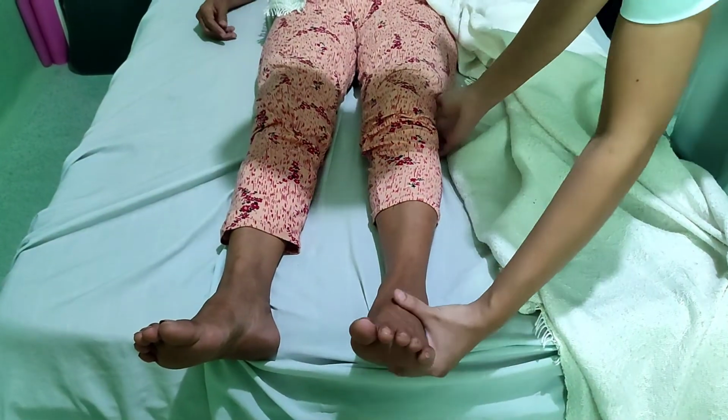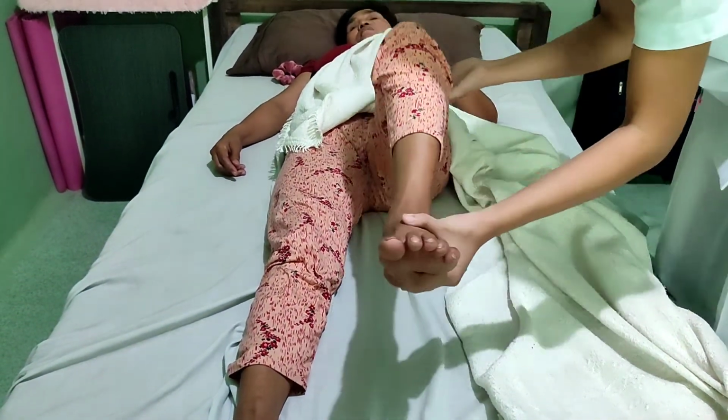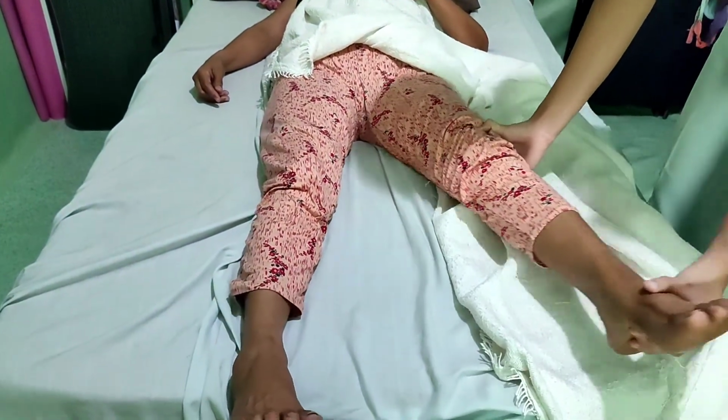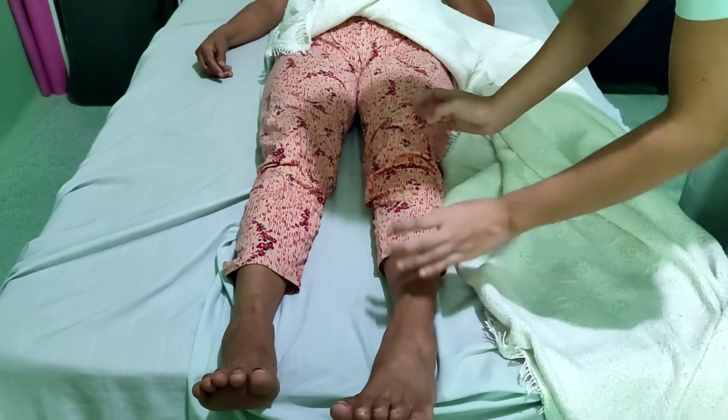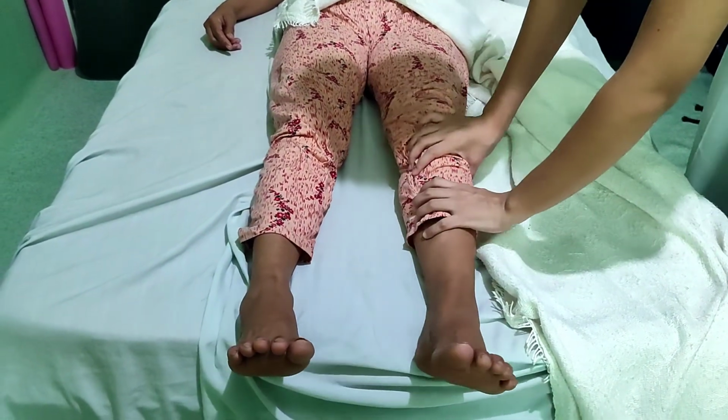Okay, so flexion, extension, abduction, adduction, internal rotation, and external rotation.